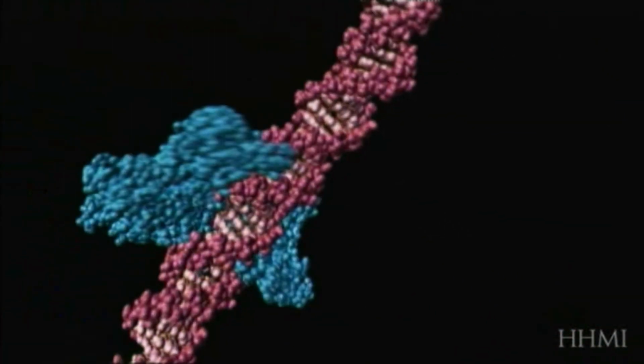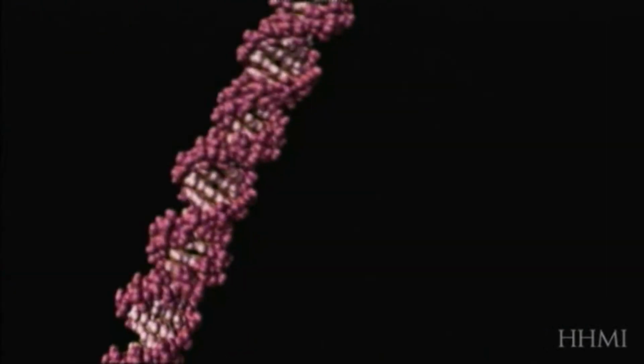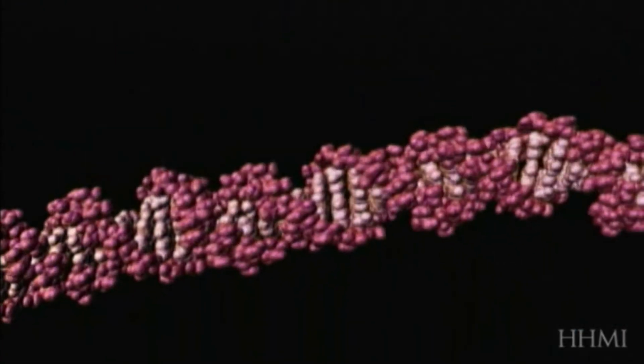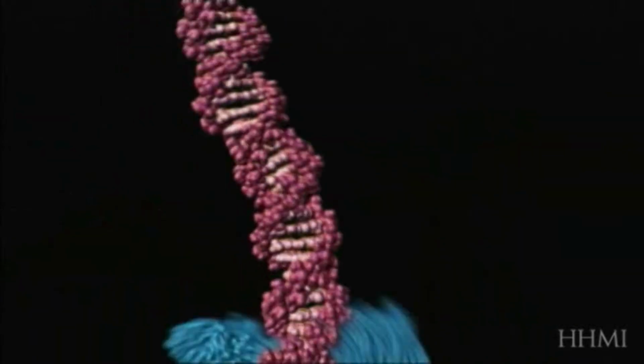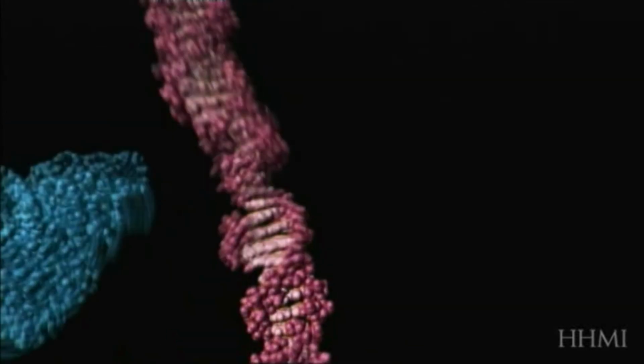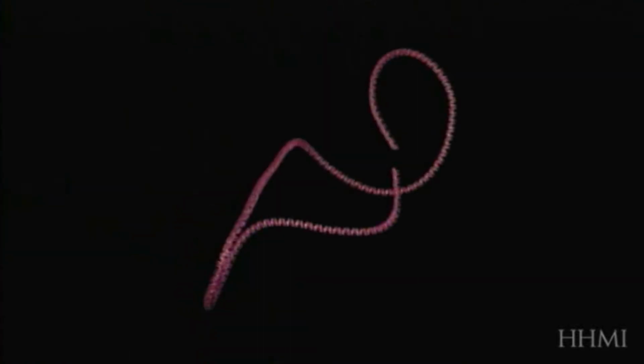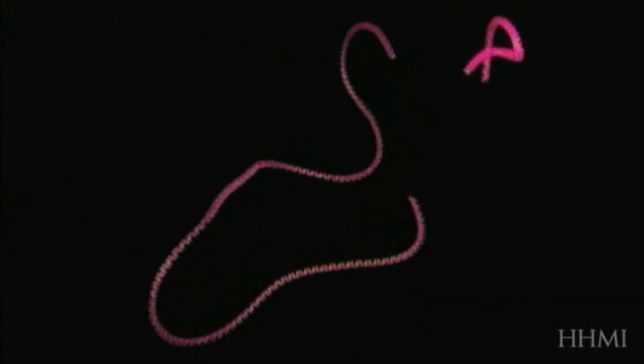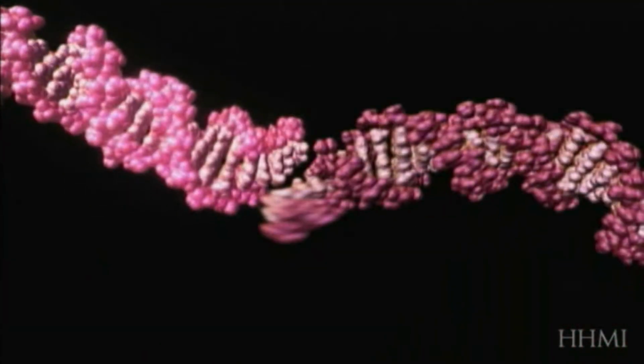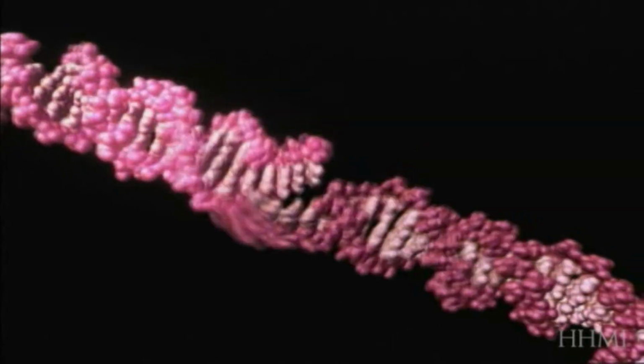The enzyme has a precise shape that allows it to run along the groove of the double helix, scanning, in the case of EcoR1, for the base letter sequence GAATTC. The enzyme then cuts the plasmid at this specific point, allowing a new piece of DNA to be inserted. When it cuts, EcoR1 leaves a sticky end.